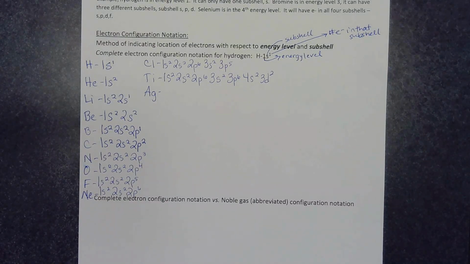Katie, where's your periodic table? Your periodic table? Okay, good. Honey, let me tell you something. Quit copying it from the board. Instead of copying it off of here, learn to use this. Learn to use this to do it, okay?